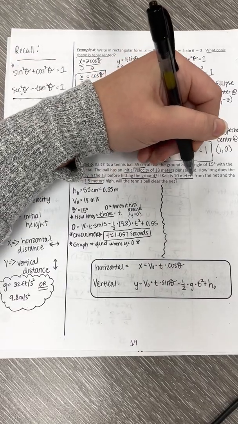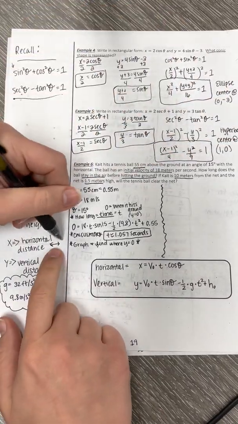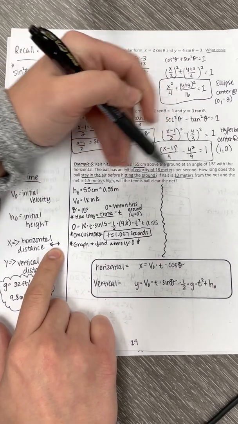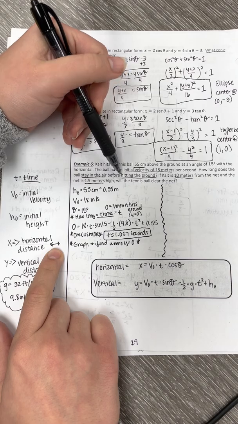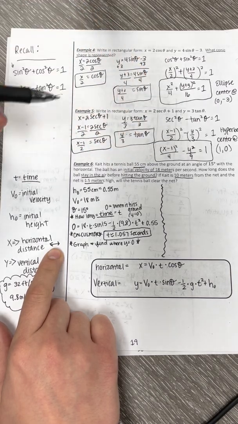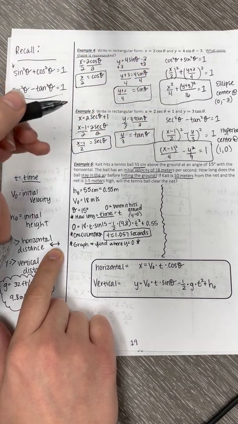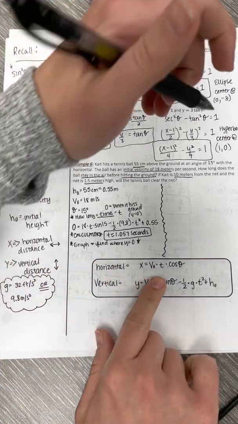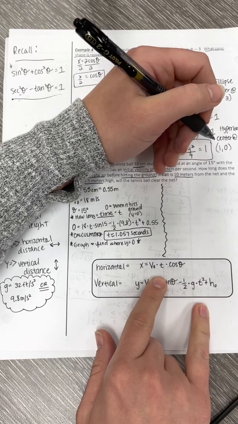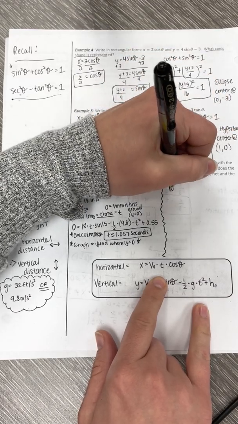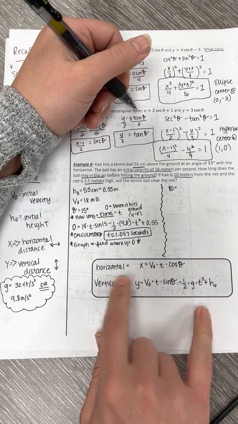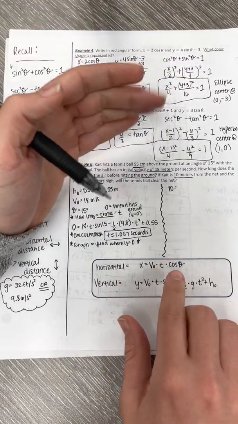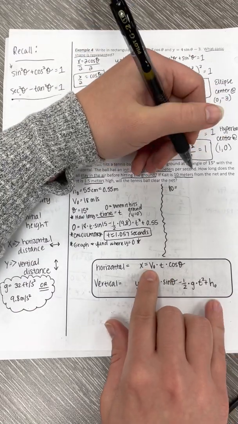If Kate is 10 meters from the net, that's a horizontal distance, which means we're probably going to be doing something with our horizontal, and the net is 1.5 meters high, will the tennis ball clear the net? Well, first we need to find out at what point the tennis ball reaches the net. We're 10 meters away, so we're going to be using this horizontal. Our x is equal to 10, because we're seeing how long until it's 10 meters in distance. So how long until it reaches the net?